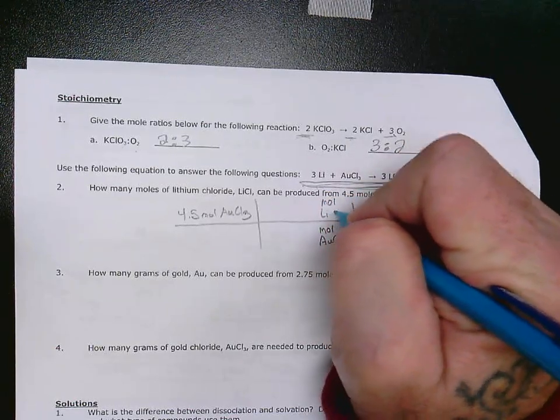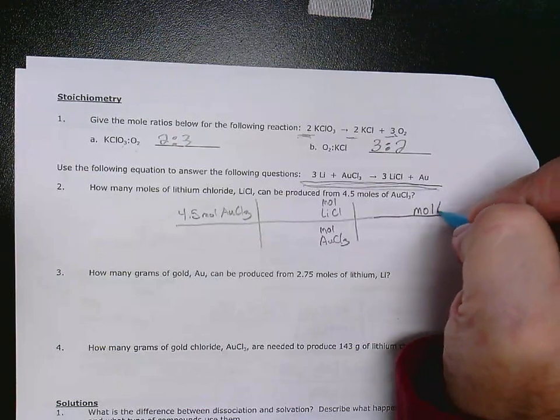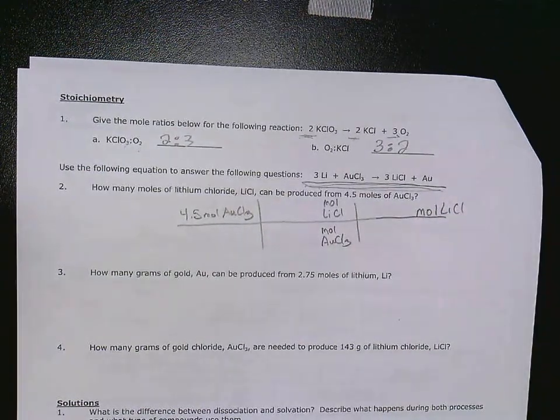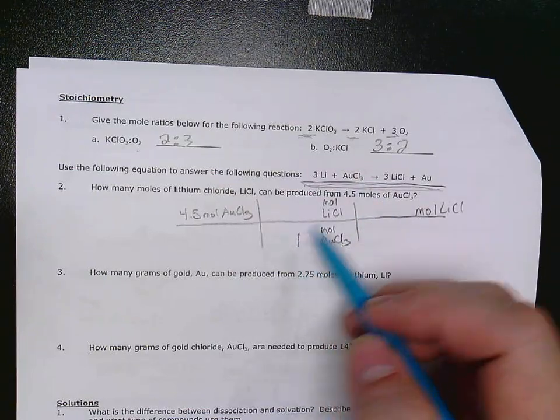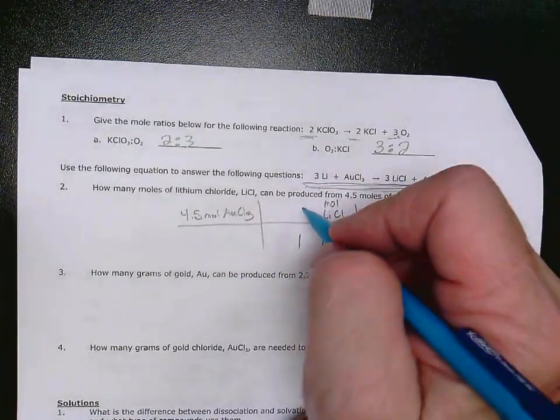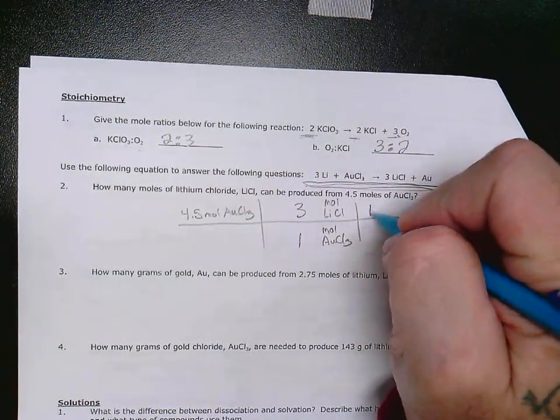Moles of LiCl, and that means my answer is going to be in moles LiCl. And I know that this ratio is 1 mole of AuCl3 for every 3 moles of LiCl. So it is literally 4.5 times 3, which is 13.5 moles.